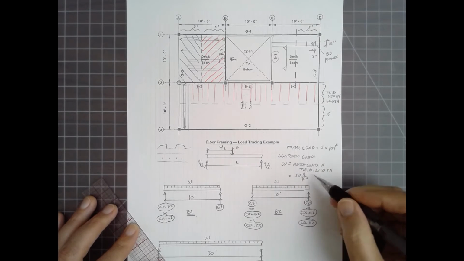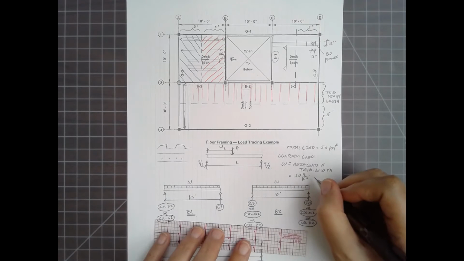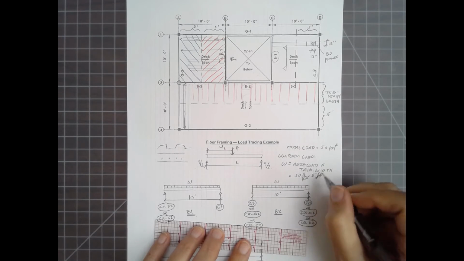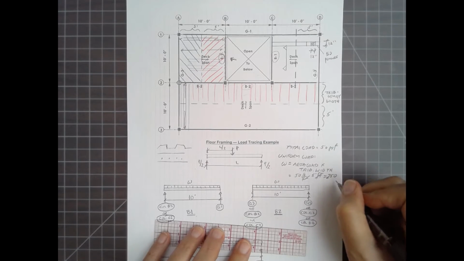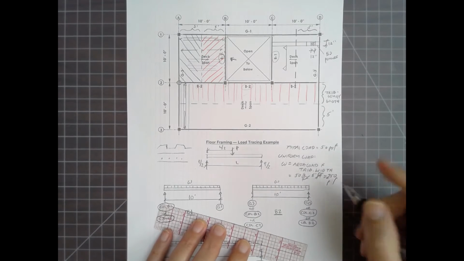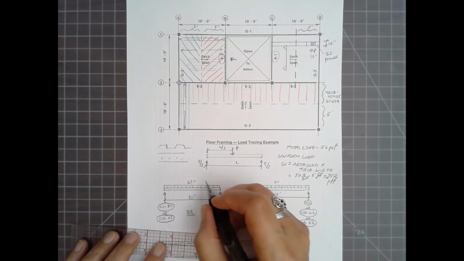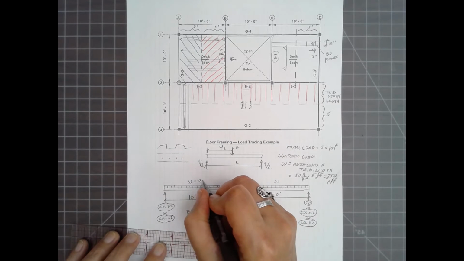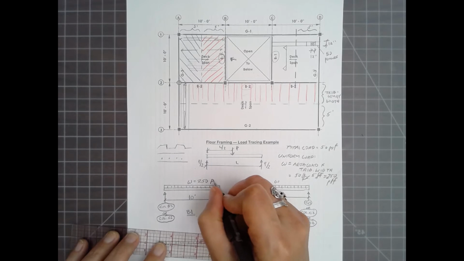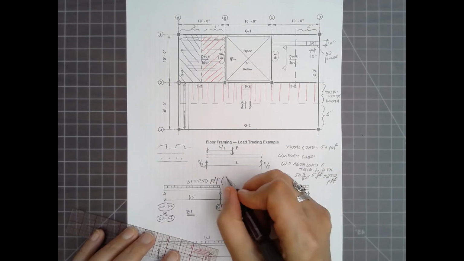Notice I do not use PSF in my calculation because I can't cancel that with anything other than PSF. So I multiply that by my 5 feet. Now I cancel one of those, and I get 250 pounds per linear foot, since I dropped out one of those. So that is my uniform load, 250 pounds per linear foot. Or we will often write pounds per foot.